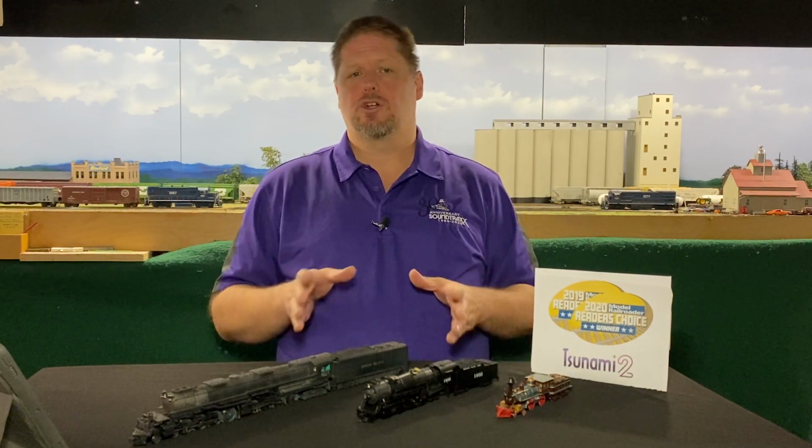Now, isn't that a really cool effect? It really adds some extra realism to our railroad operations. So let's take a quick look at our function mapping.